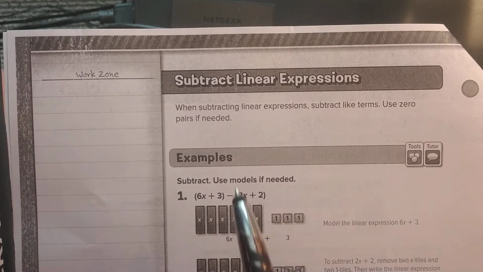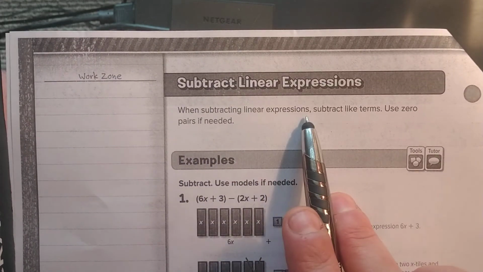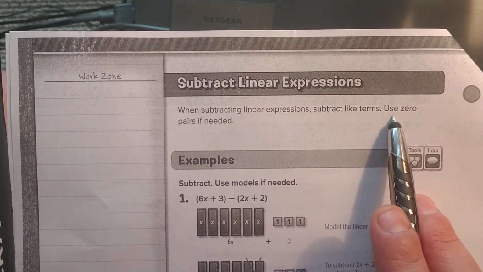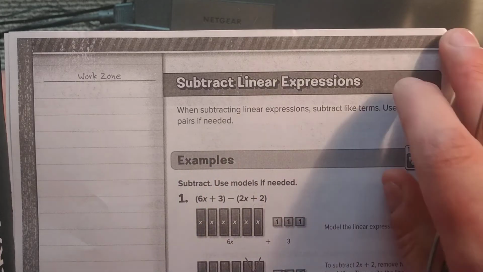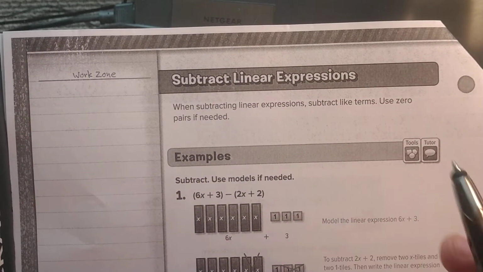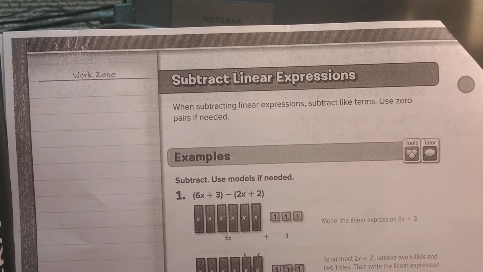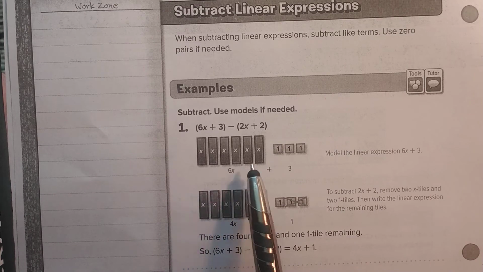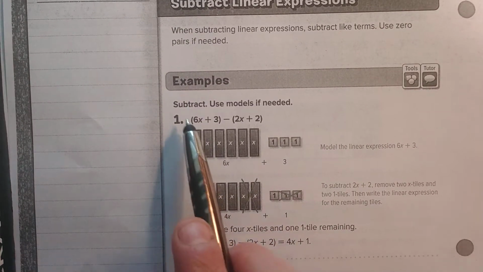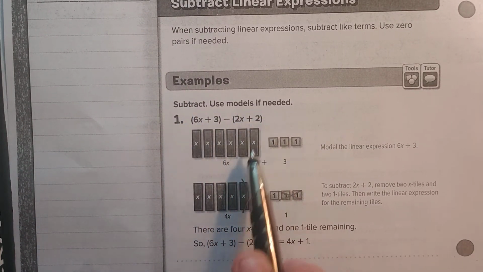Alright, so it says up here at the top, when subtracting linear expressions, subtract like terms. Use zero pairs if needed. And by zero pairs, that just means if you want to, you can put a zero in there to represent something like that, okay? And down here, we're going to go through a couple examples. So it says subtract, use models if needed.